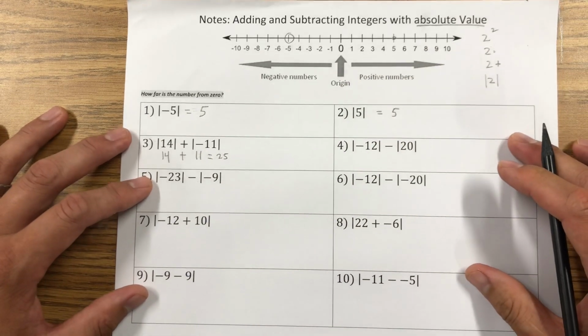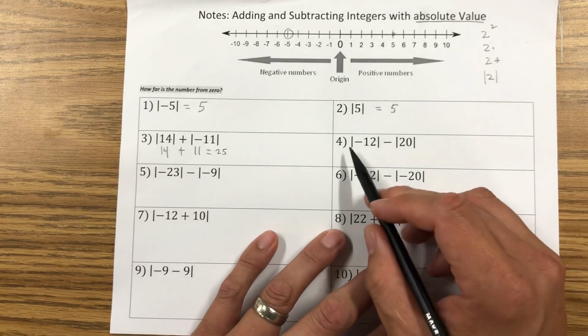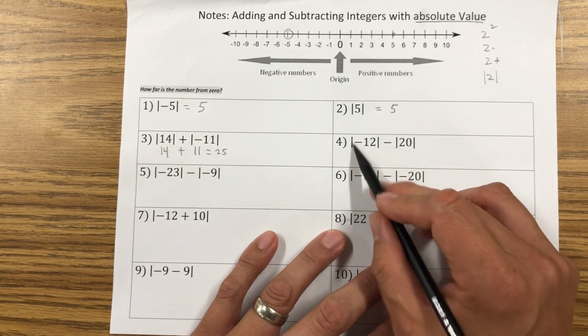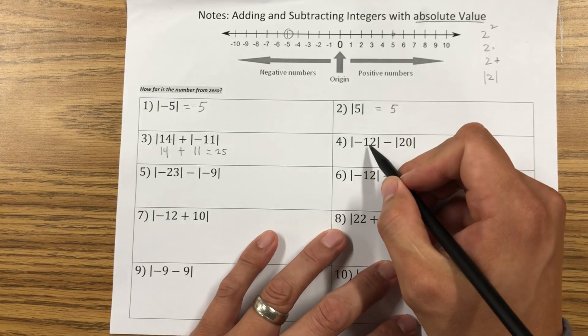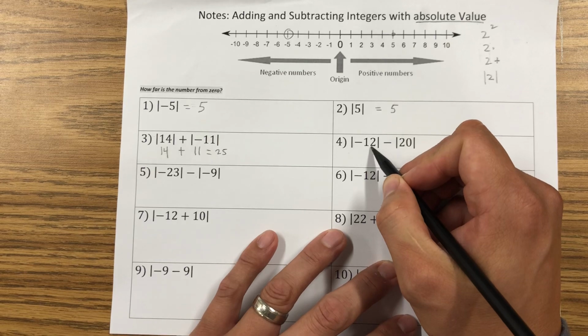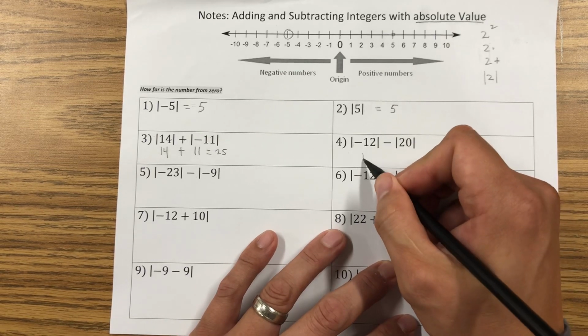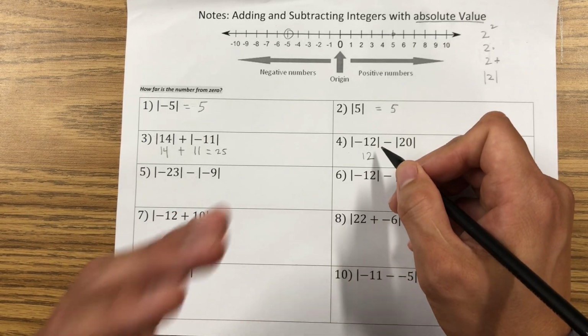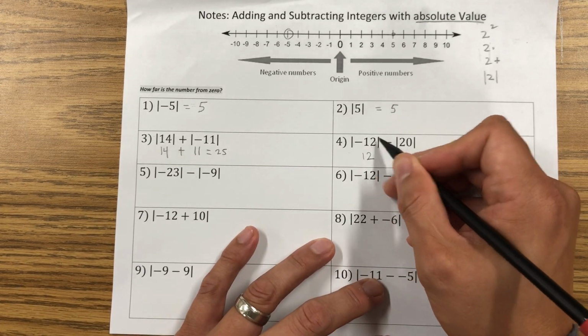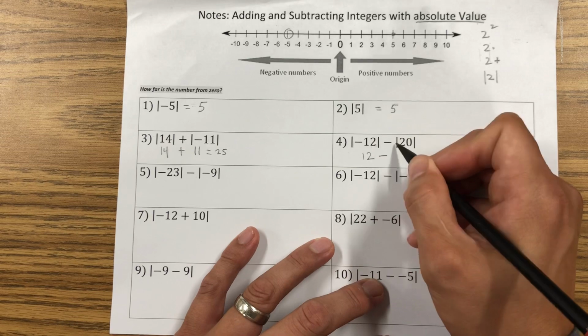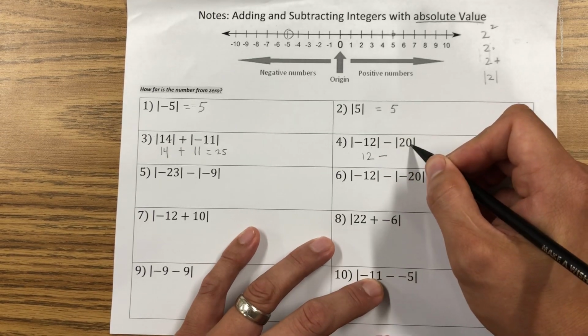All right, let's do number 4. Again, I see 2 sets of absolute value, one there and one there. It kind of looks like a parenthesis except a straight line. That means it's absolute value. How far is this number from 0? It's at -12, so it is 12 from 0. Again, you remove the bars and just make sure the number is positive. This symbol here is not part of the absolute value, as you can see, it's between those 2. How far is this one from 0?